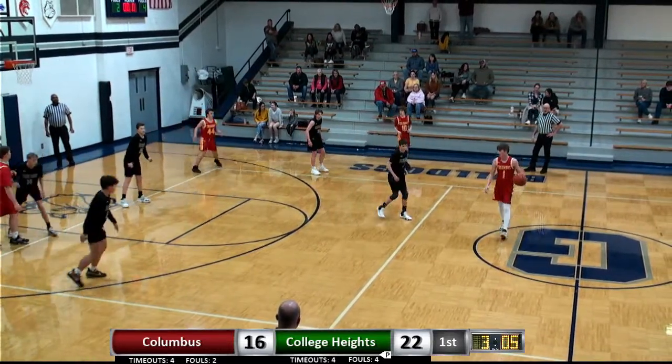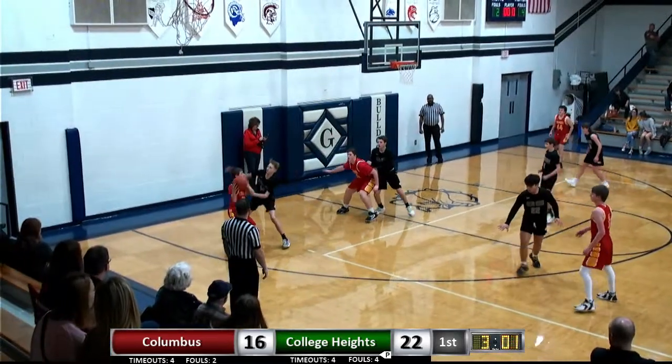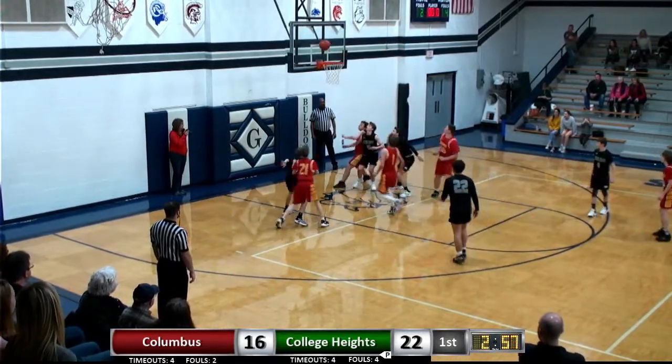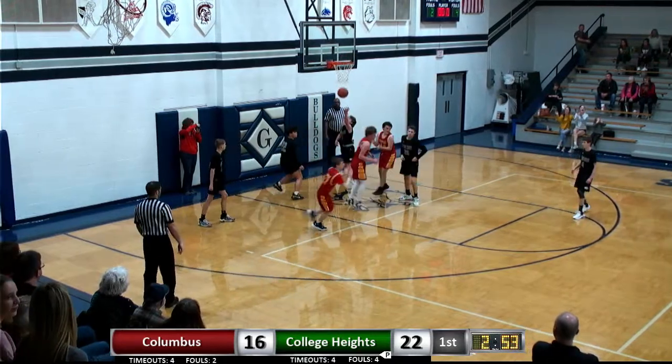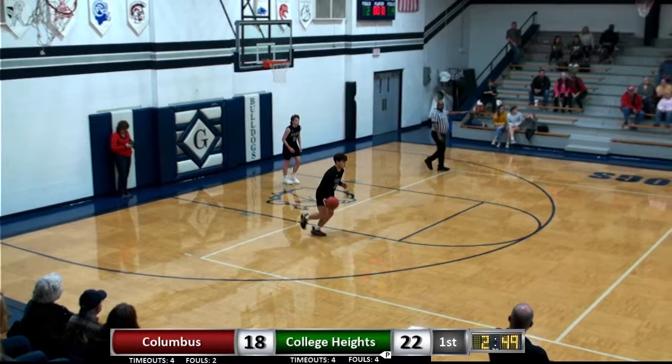Schumacher defending the ball up top. Pass into the corner, Smith defending. Entered into the low post. Stanton's there to defend. Columbus gets the offensive rebound and put back. 22-18 the score.